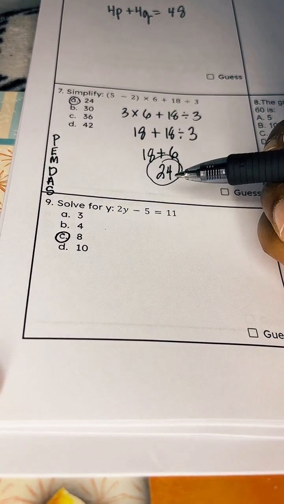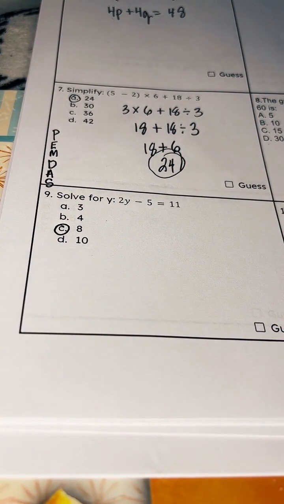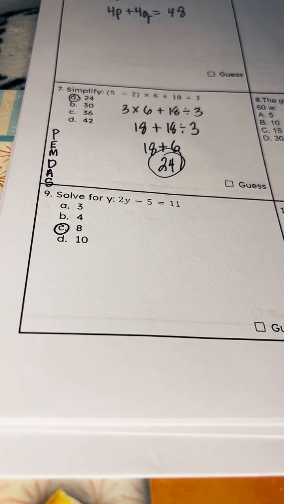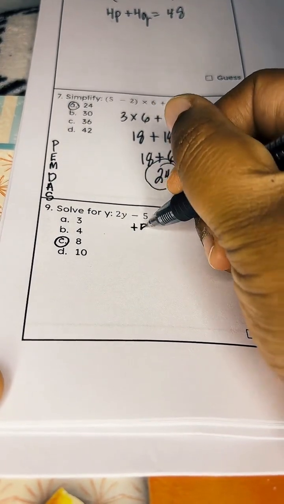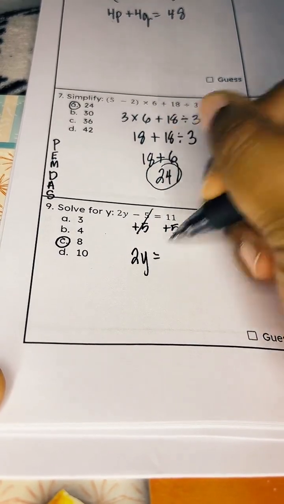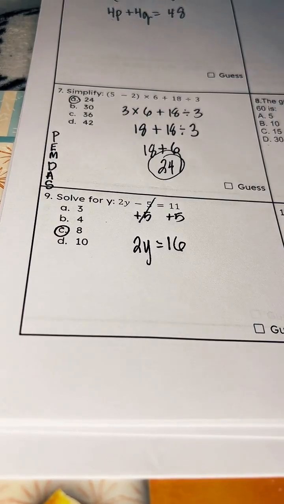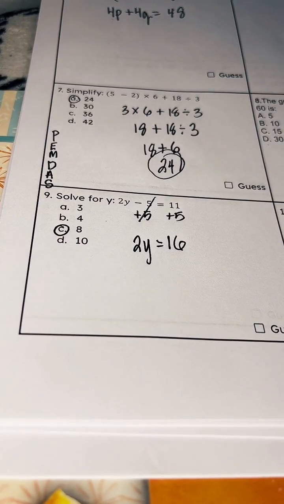So what are we going to move first? Add 5. Good, Bubba. Yes, we are going to add 5 to both sides. And we get 2y equals 11 plus 5, which is 16. Perfect. Last step.